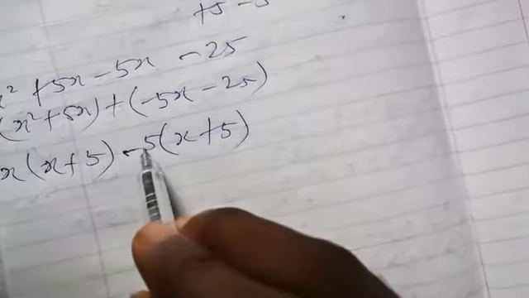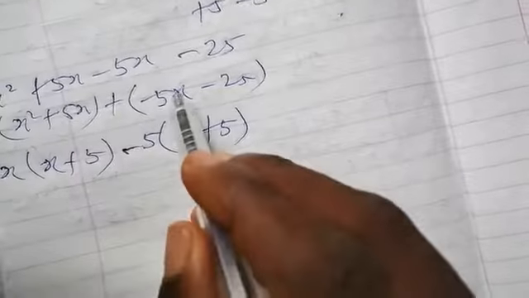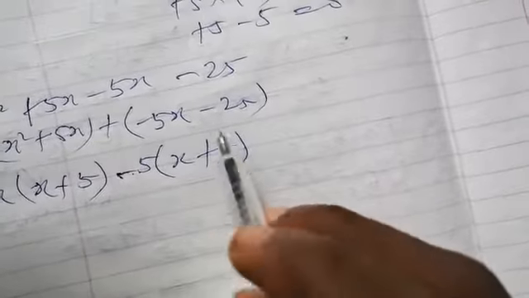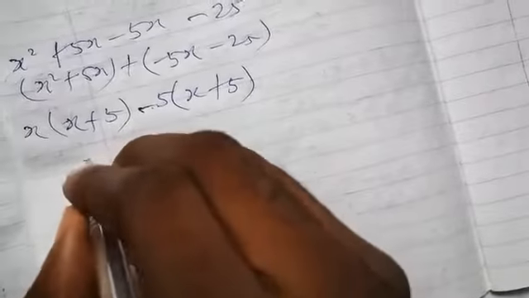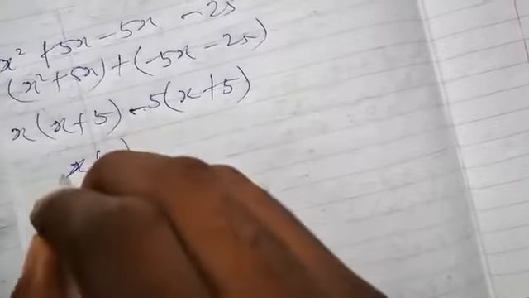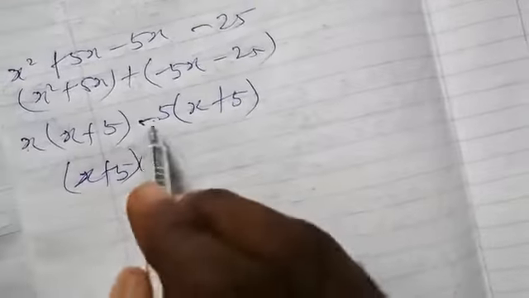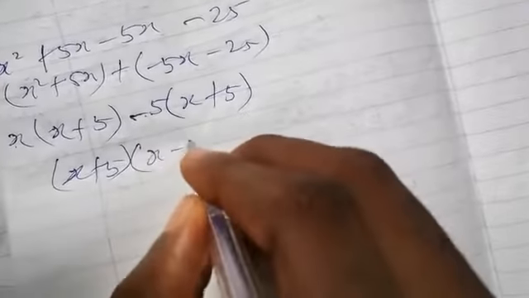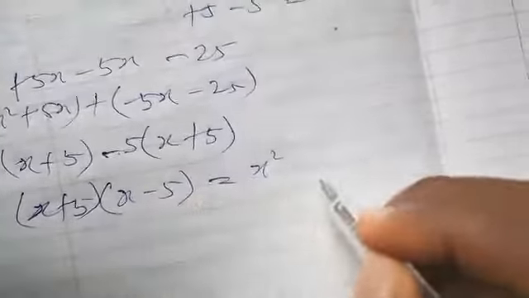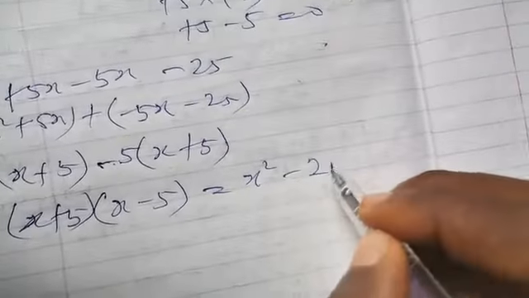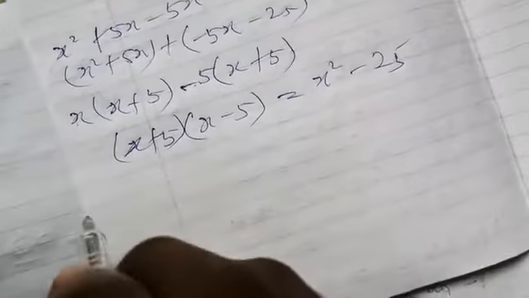Of course minus 5 times x is minus 5x, and minus 5 times plus 5 is minus 25. All right, so since we have x plus 5 in a bracket, and again x minus 5 in the bracket, this is equal to x squared minus 25.